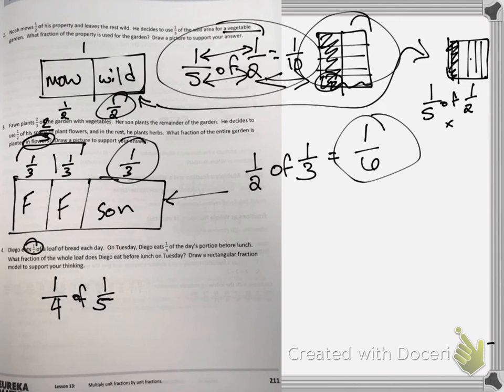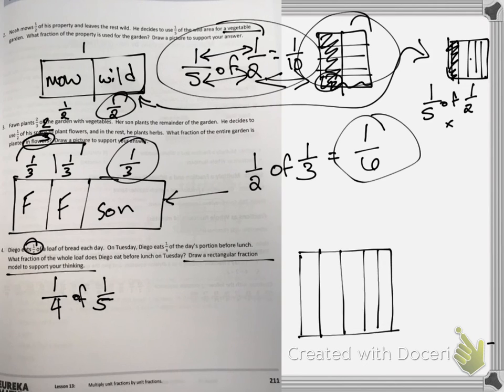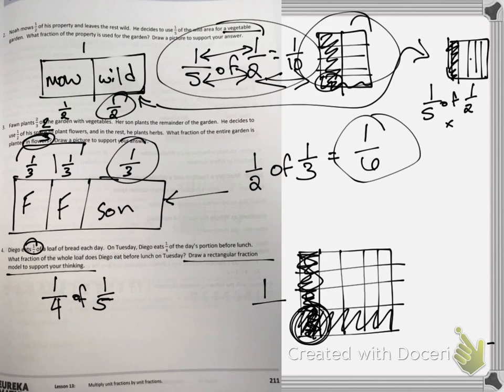So 1/4 of 1/5. But we need to draw a rectangular fraction model to support our thinking. So let's go over here. And he has 1/5. We know he has a portion of a fifth. And then he eats 1/4 of that fifth. So where does it overlap? It overlaps right there. So that is one portion of how many units total? 1, 2, 3, 4. 1, 2, 3, 4, 5. Out of 20. So 1/20th. We could have also done it with multiplication. 1/4 times 1/5 equals 1/20th.